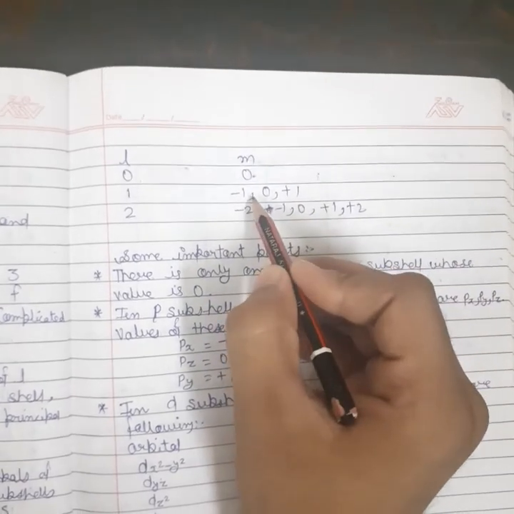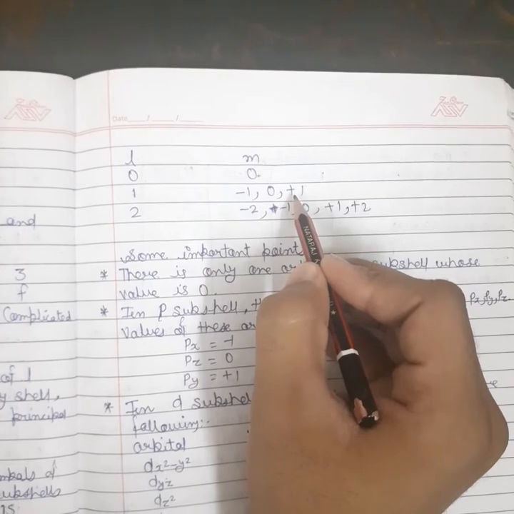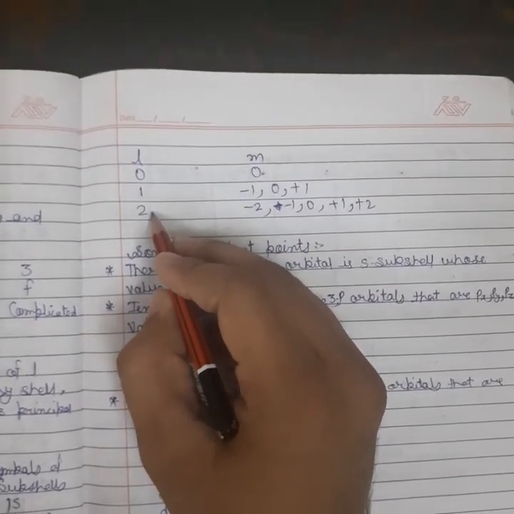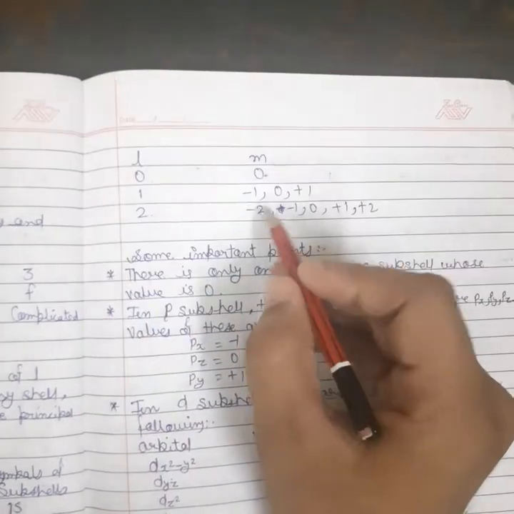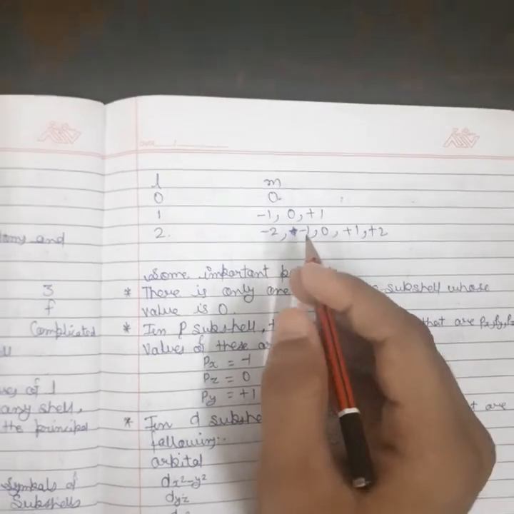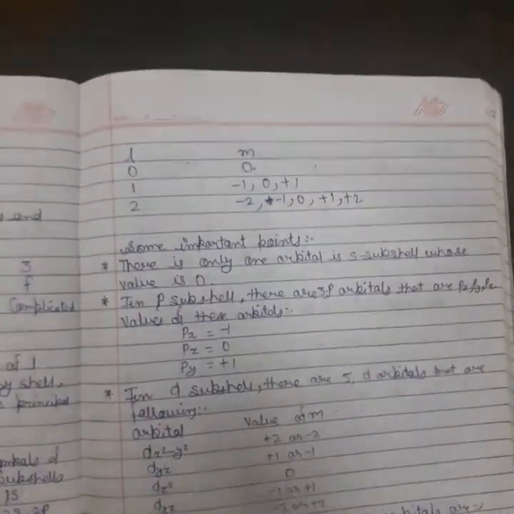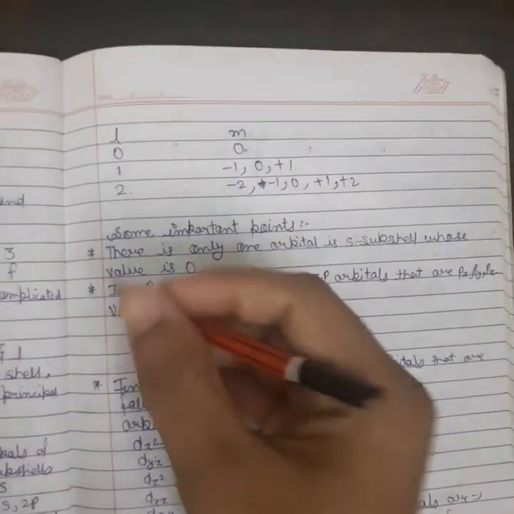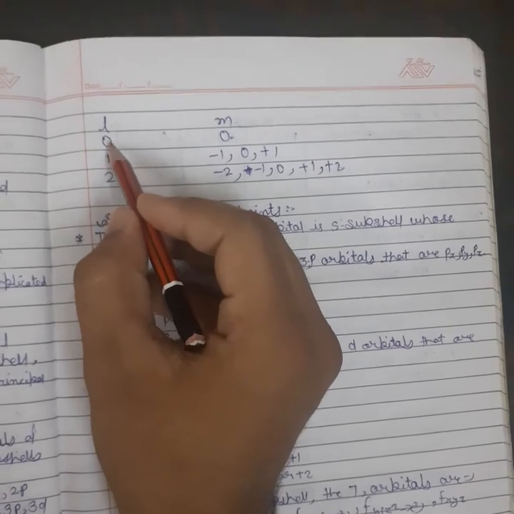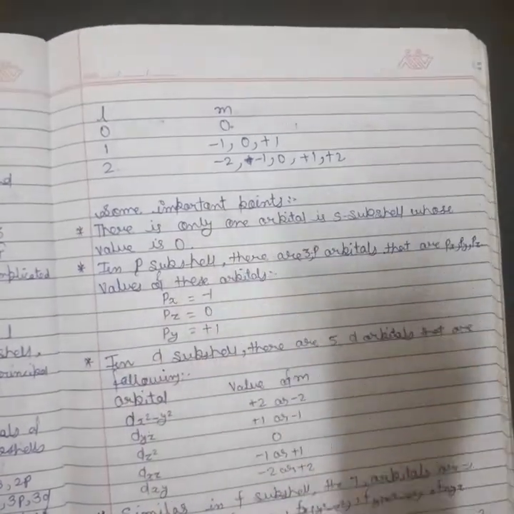That means the possible values of L could be minus 1, 0 and plus 1. And for the azimuthal quantum number 2, the value of M can be minus 2, minus 1, 0, plus 1 and plus 2. Now what does this value show? Let me tell you that the zero value of the azimuthal quantum number shows that the subshell is s.